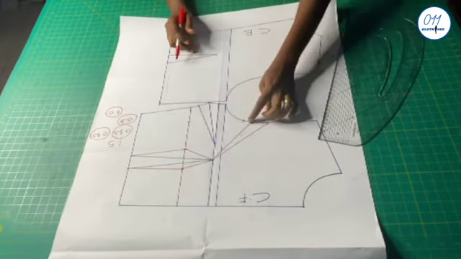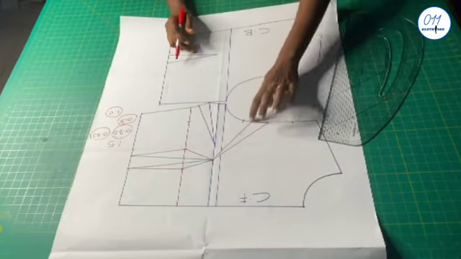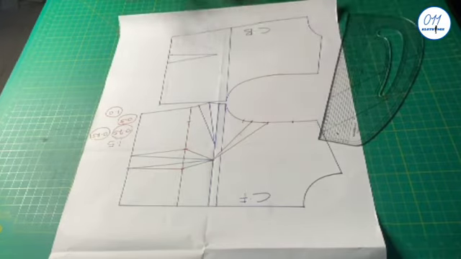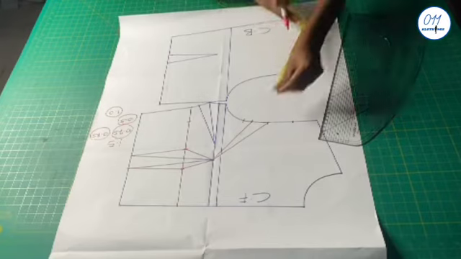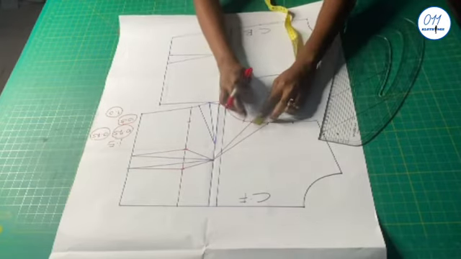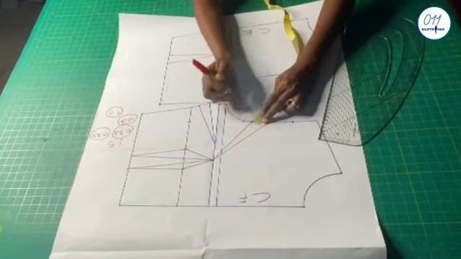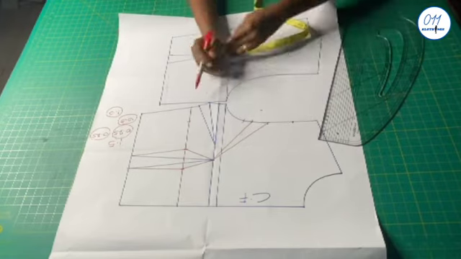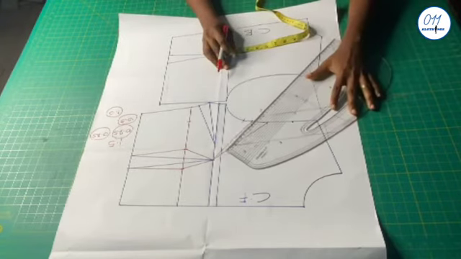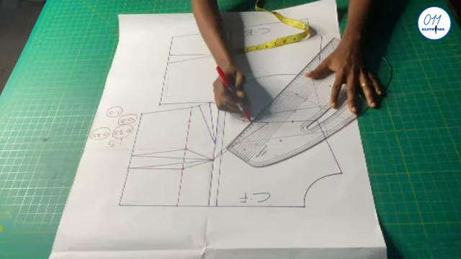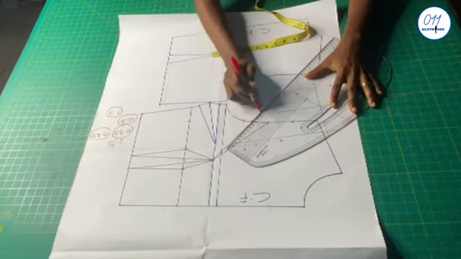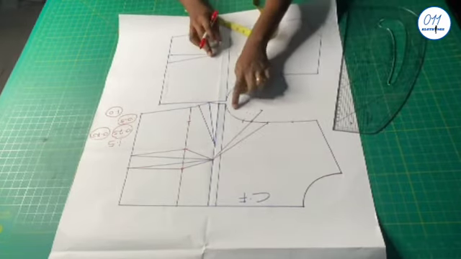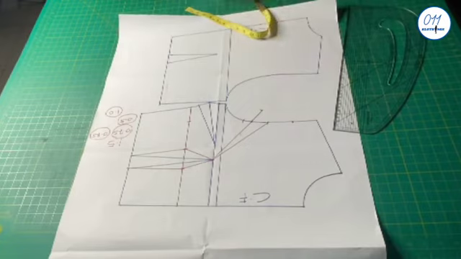From this point on the armhole, I will extend it by 1.5 inches, which is the same exact amount that we came down by on the armhole. So I will measure and mark 1.5 inches outwards from the armhole like this. I will extend the armhole. Using my French curve, I will go ahead and redraw the lower part of the armhole curve.